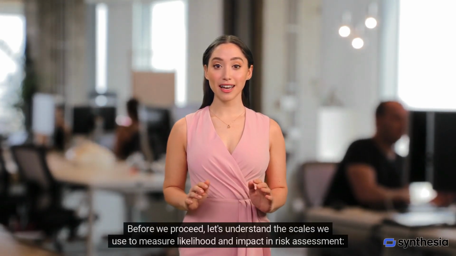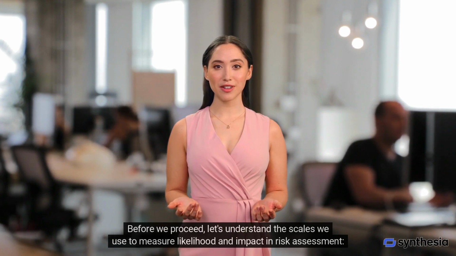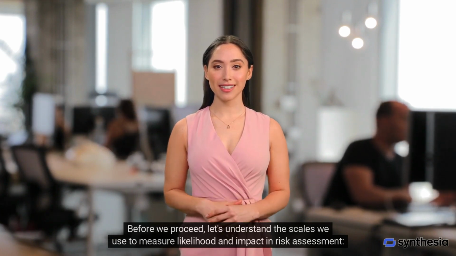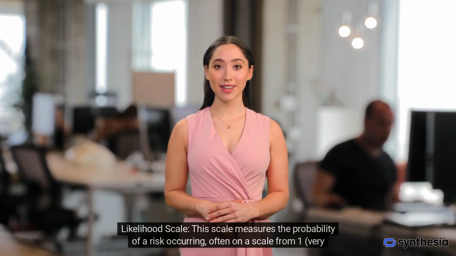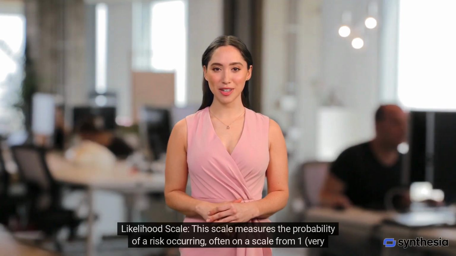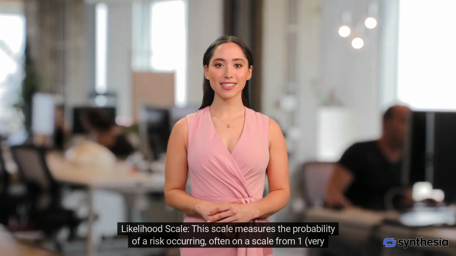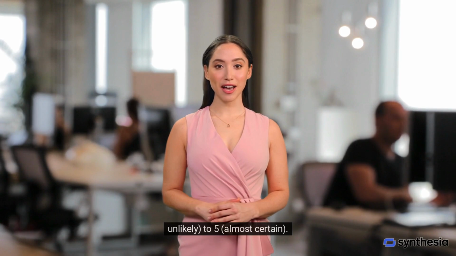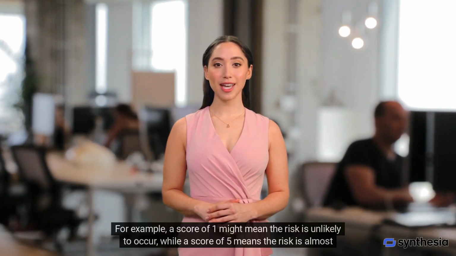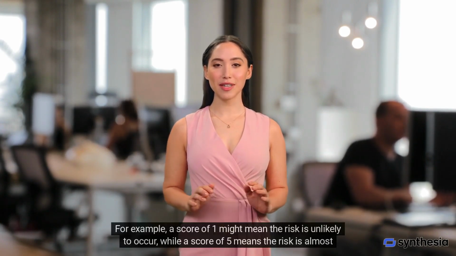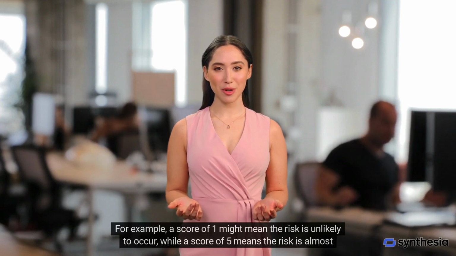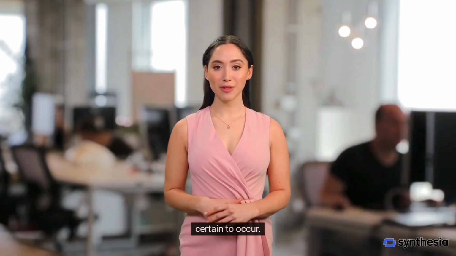Before we proceed, let's understand the scales we use to measure likelihood and impact in risk assessment. Likelihood scale. This scale measures the probability of a risk occurring, often on a scale from 1, very unlikely, to 5, almost certain. For example, a score of 1 might mean the risk is unlikely to occur, while a score of 5 means the risk is almost certain to occur.